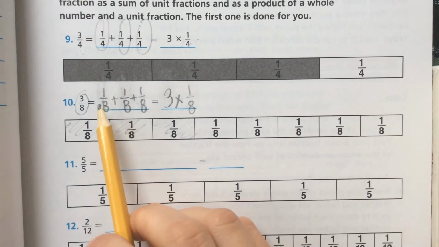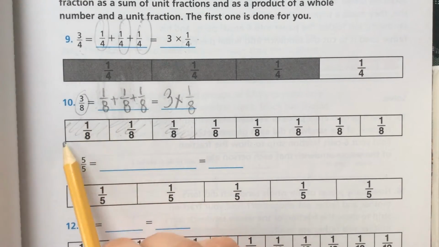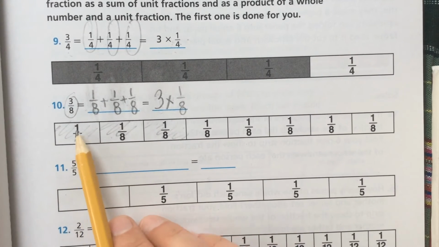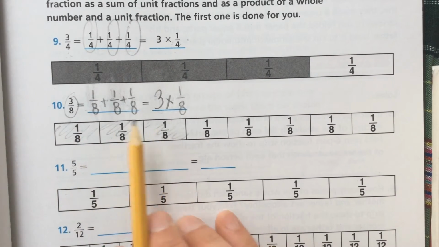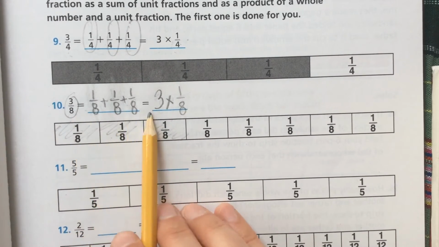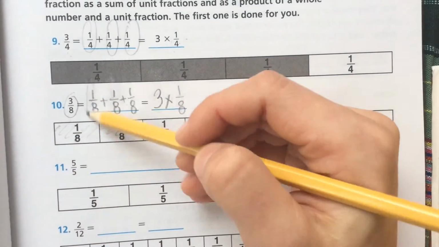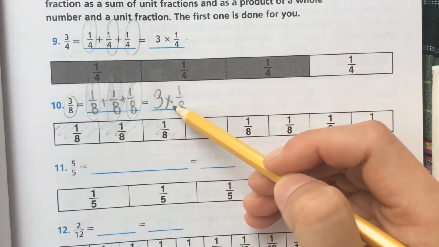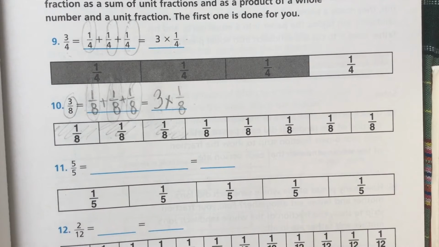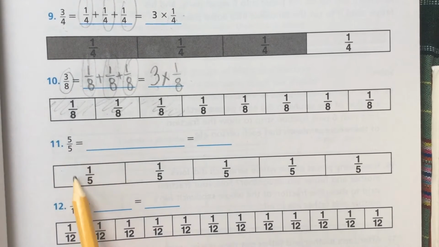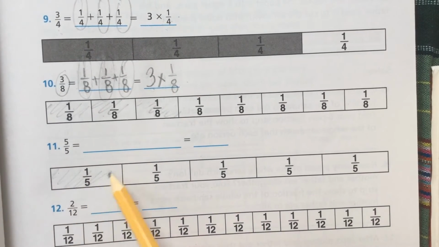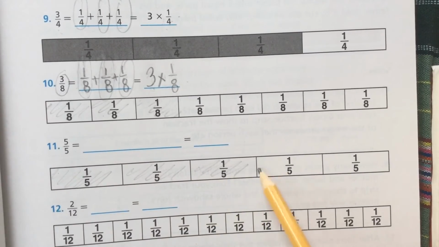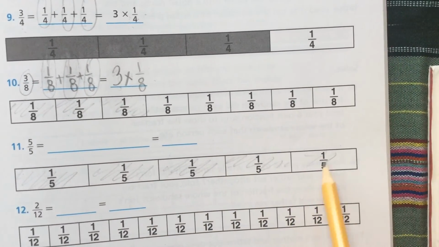I was helping some kids over video, so we did this one already. But you can see 1/8, 1/8, 1/8. 3 1/8s, that's the addition equation. That's 3 1/8s, so 3 times 1/8. This one over here, well, 5/5, so 1, 2, 3, 4, 5.